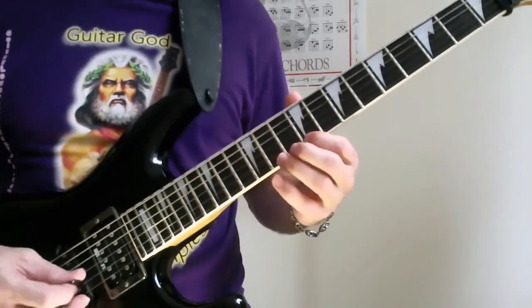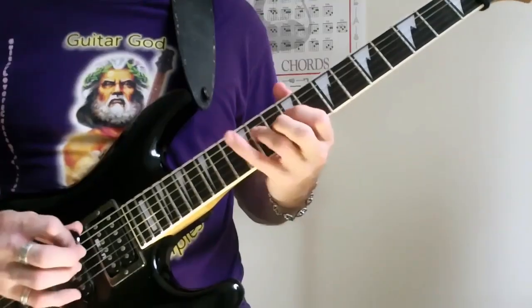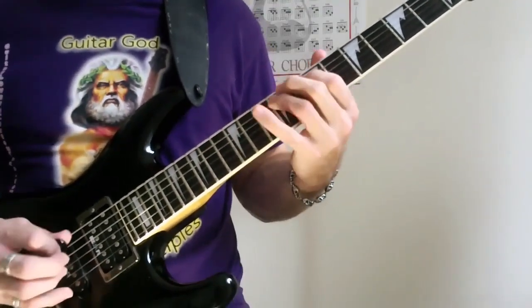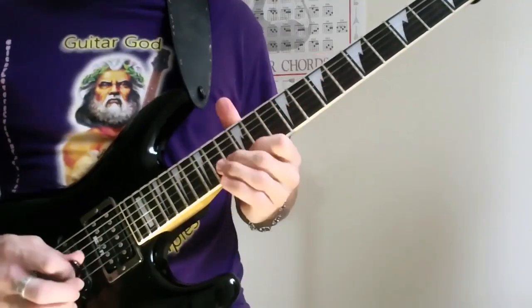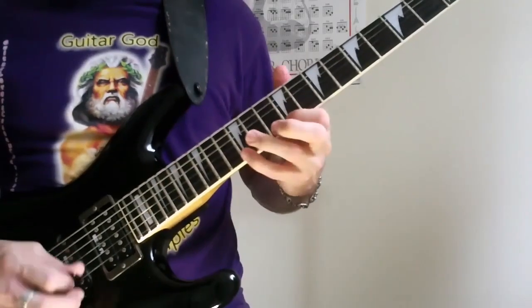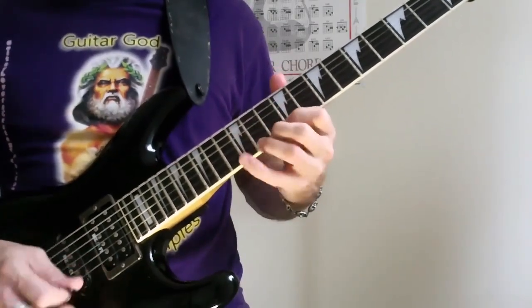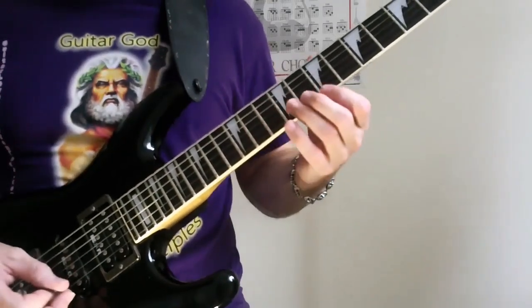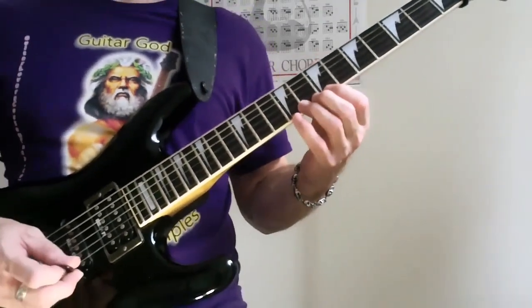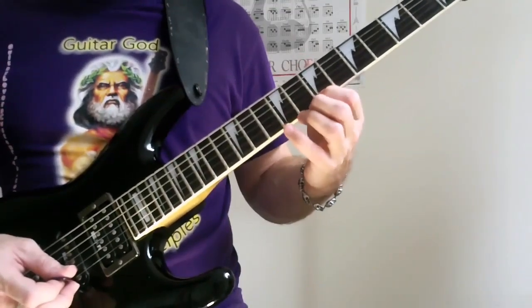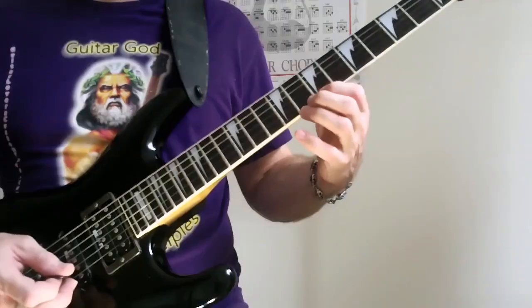So far we have this. Now we're doing some little patterns here, little chromatic patterns, and these ones are like three frets in a row.